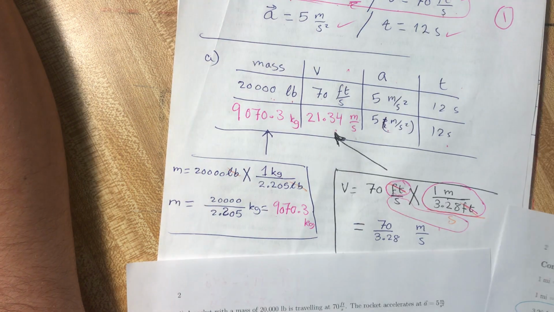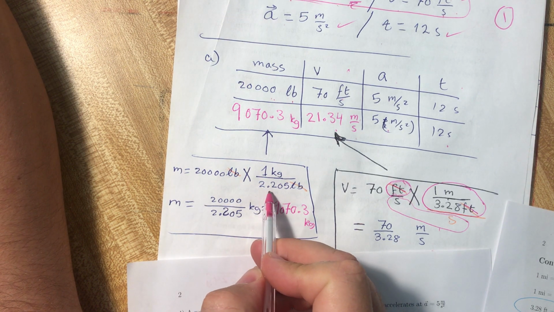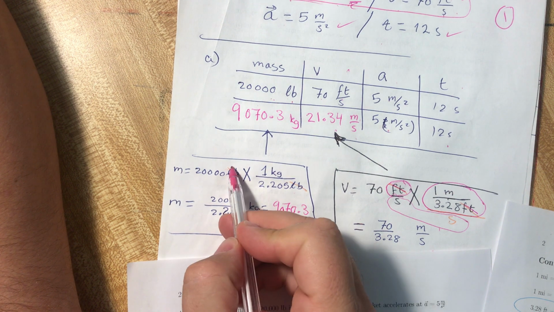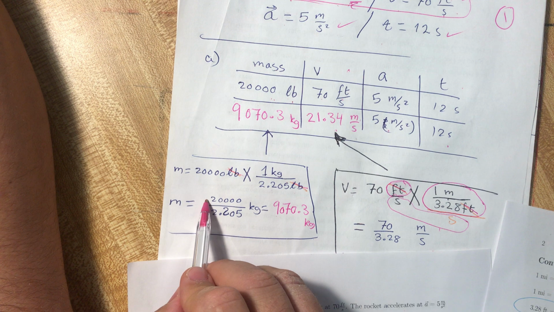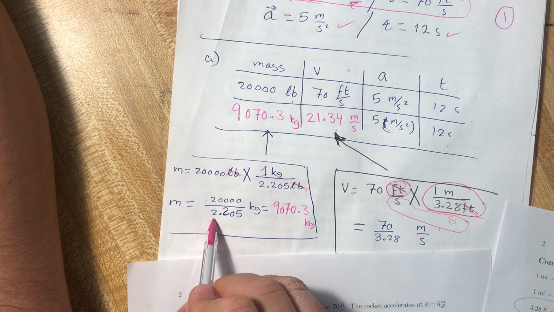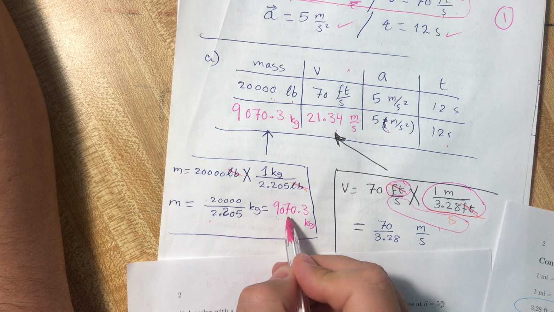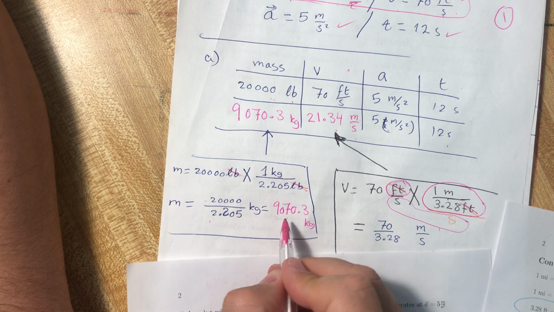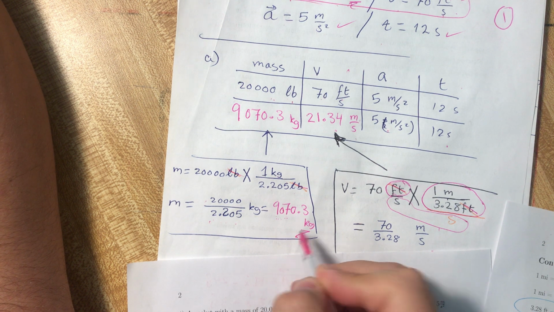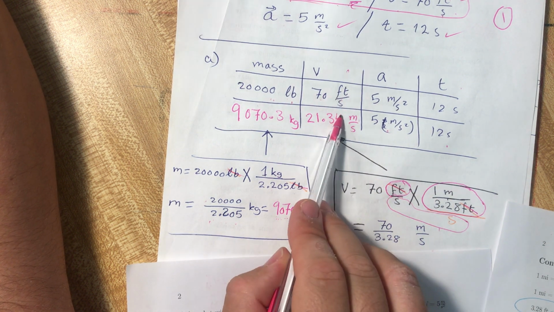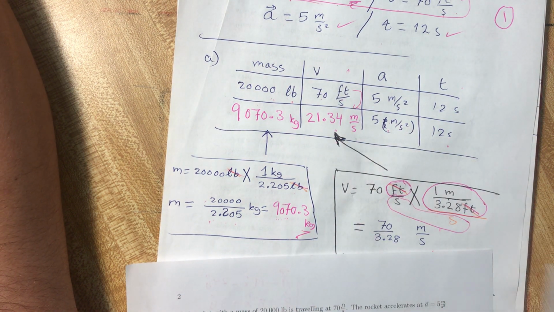Okay, so multiply 20,000 pounds by 1 over 2.205 pounds. We can cancel the units, the final unit is kilogram. It will be 20,000 over 2.205, which is equal to 9,070.3 kilograms. This is the mass. The velocity, feet per second: we need to change feet to meters, and the second will stay the same.